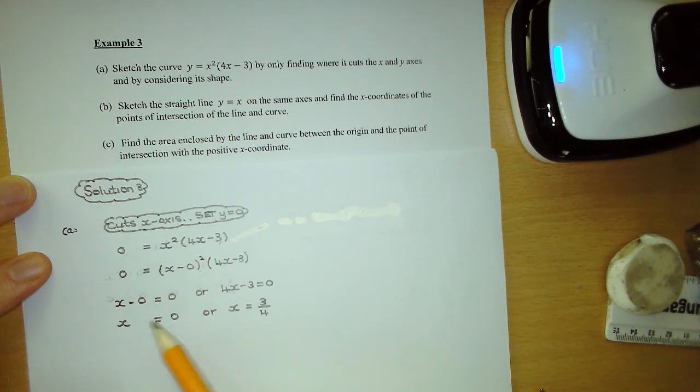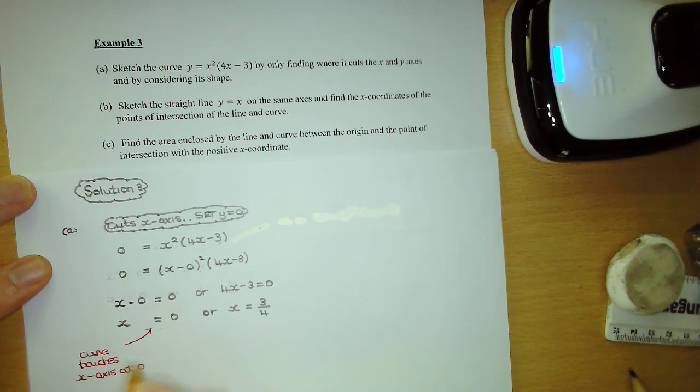The solution which comes from a bracket with a power of 2 is where the curve only touches the x-axis. So the curve only touches, doesn't actually cut through it, touches the x-axis at 0.